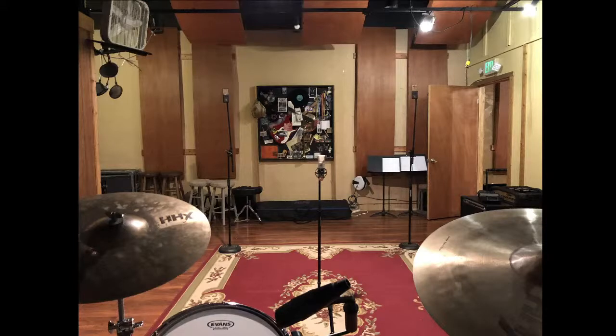But for me, having these room perspectives gives you more options in the mix, and it makes it sit in the mix a little bit better, just because you're not reliant too heavily on any one perspective to get the full image.